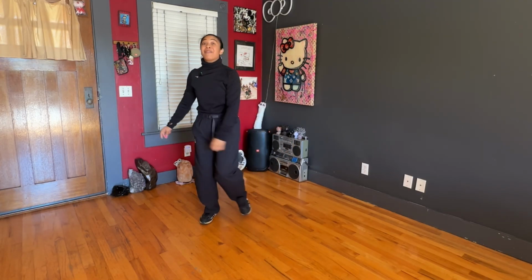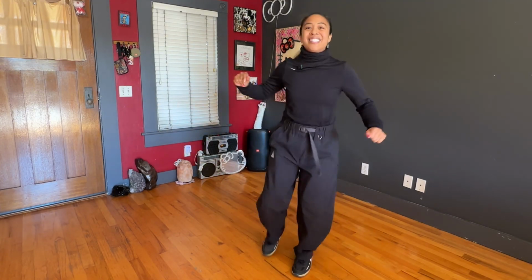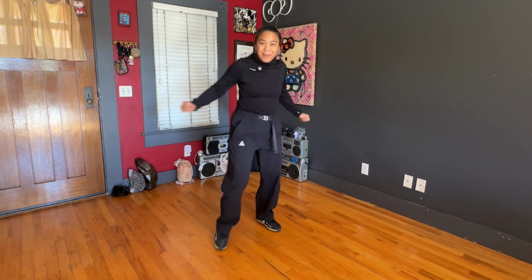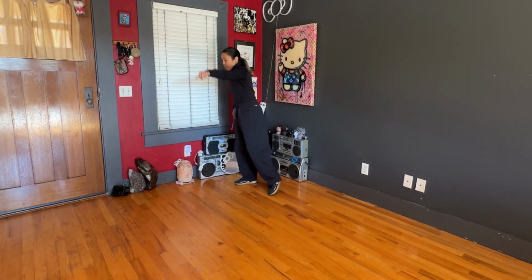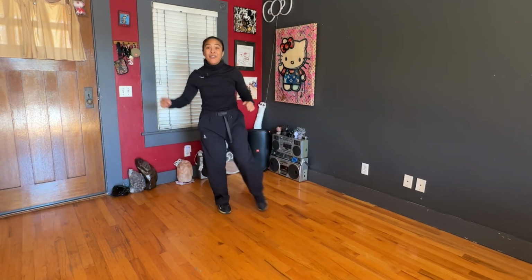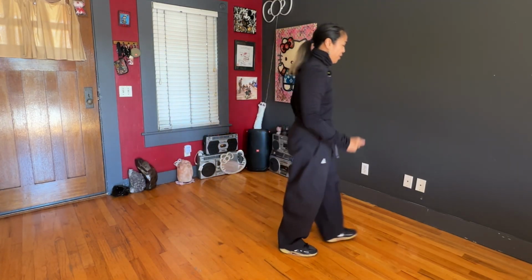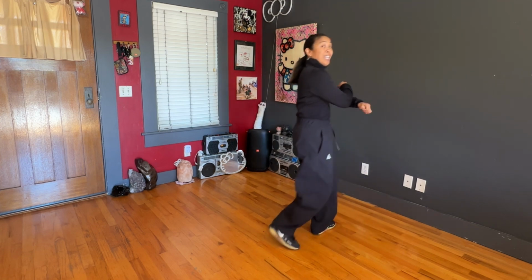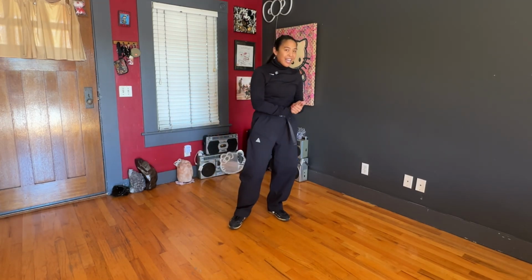Okay, here we go. So this tempo, a 5, 6, slide step variation. 1, 2, 3, 4, 5, 6. Take it back. 1, 2, 3, 4, 5, 6. Cross step going forward. 1, 2, 3, 4, 5, 6. Camel walk. 1, 2, 3. Take it back. Walk back. Here we go. Cross turn pose. Cross turn pose. Okay, last time, let's go faster in this tempo.